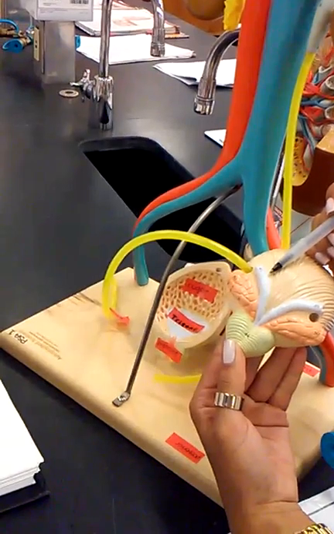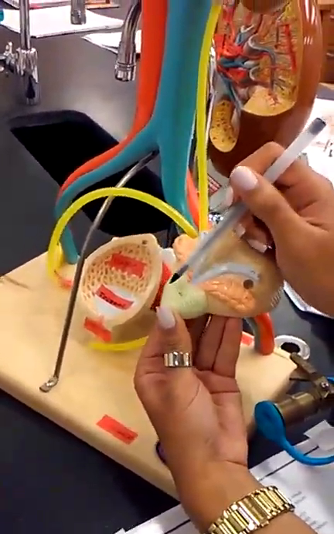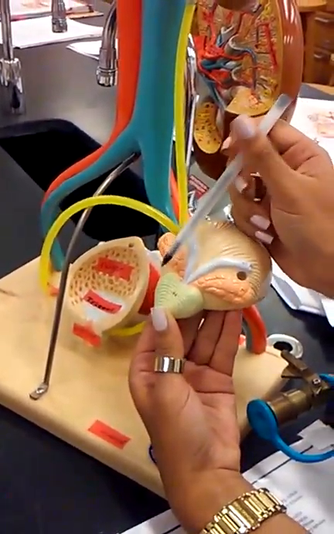Do you guys need to know the glands or no? Most probably. I know you're going to need to know it for the reproductive unit. I don't know for this quiz coming up.